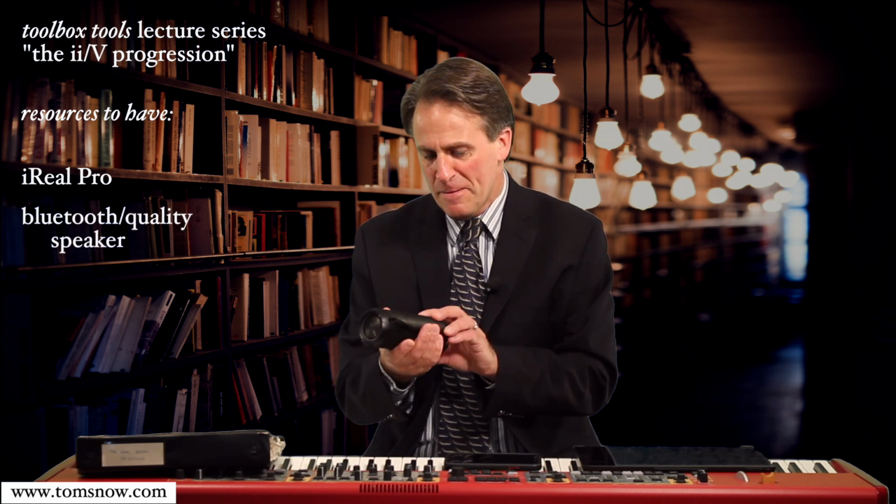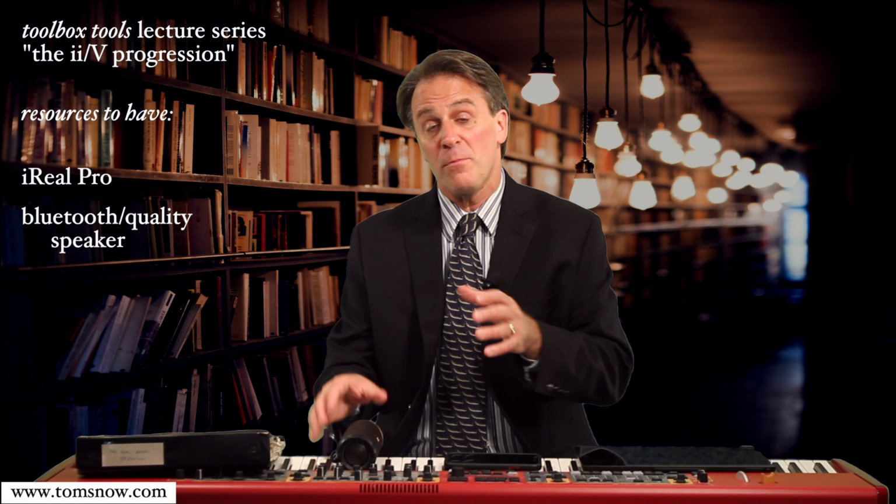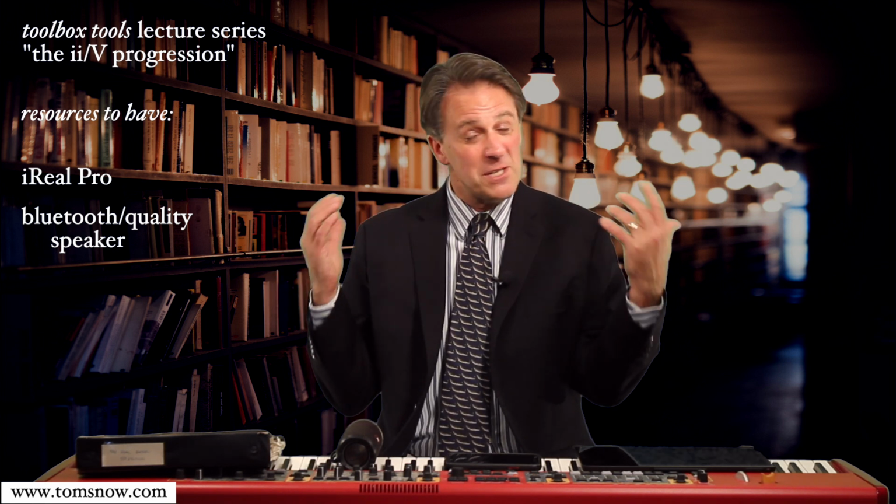Secondly, I would say have some type of smart speaker or Bluetooth speaker. This is a JBL product called a Flip 3. I think they actually make now a Flip 4, but whatever the product is that you have, either a Bluetooth speaker, or perhaps you have at home some nice monitor speakers or stereo speakers, something that's going to give you some nice low frequencies.